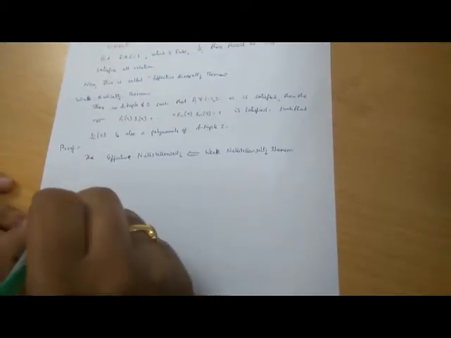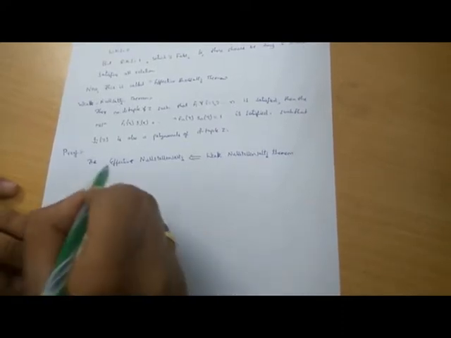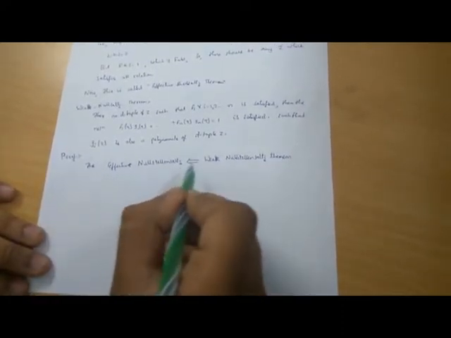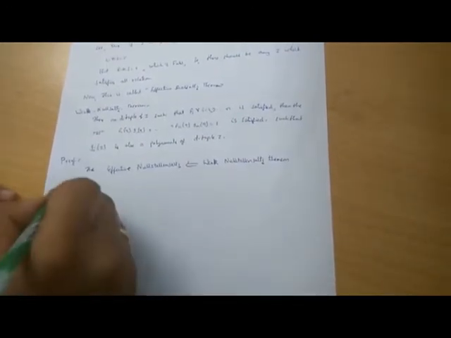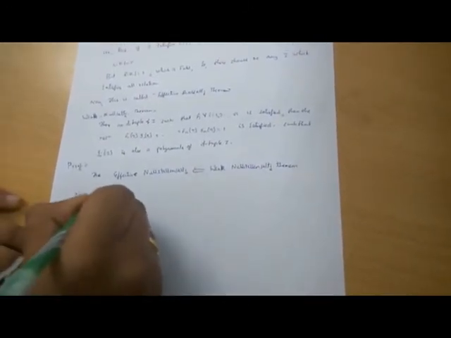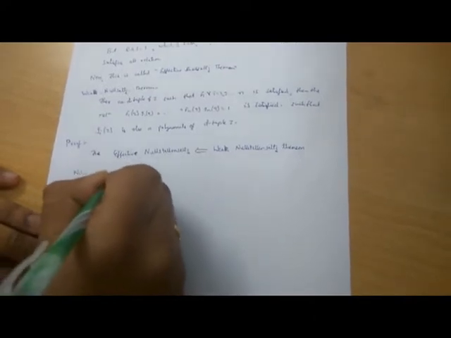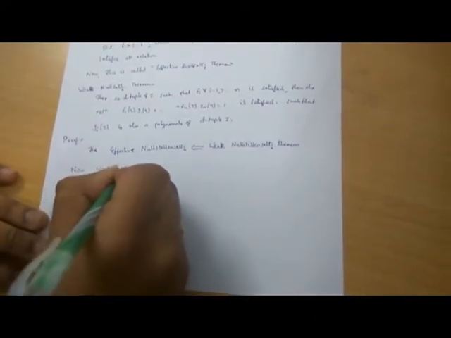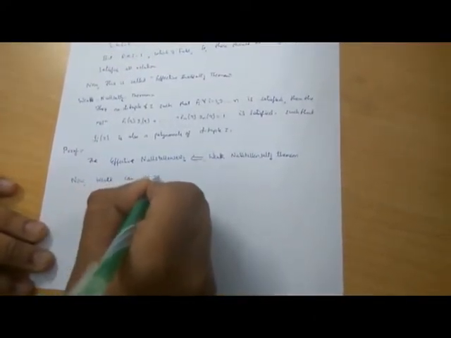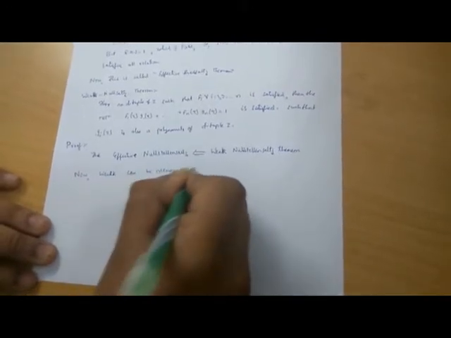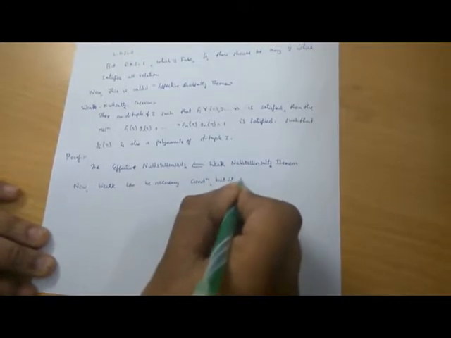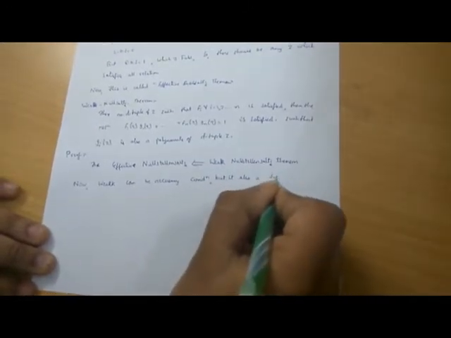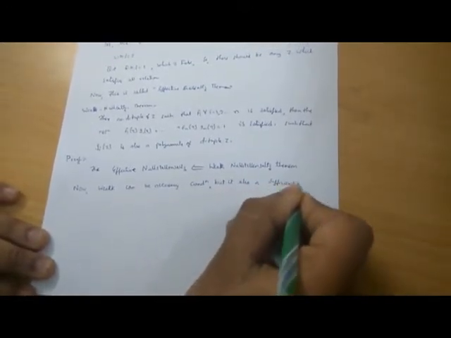Going to the proof part of this theorem, the effective Nullstellensatz theorem can be proved with the help of the weak Nullstellensatz theorem. Now, the weak Nullstellensatz theorem can be a necessary condition, but it is also a sufficient condition for the proof of this theorem.